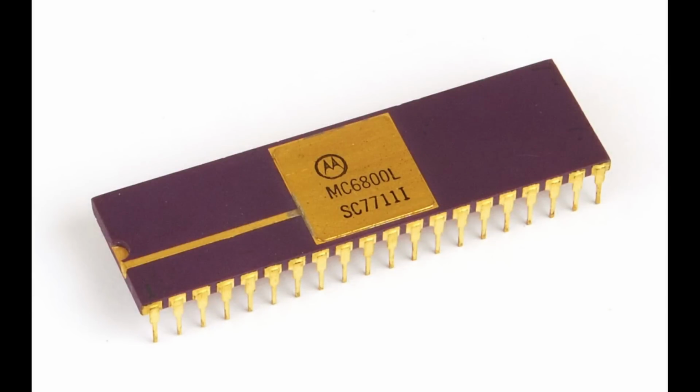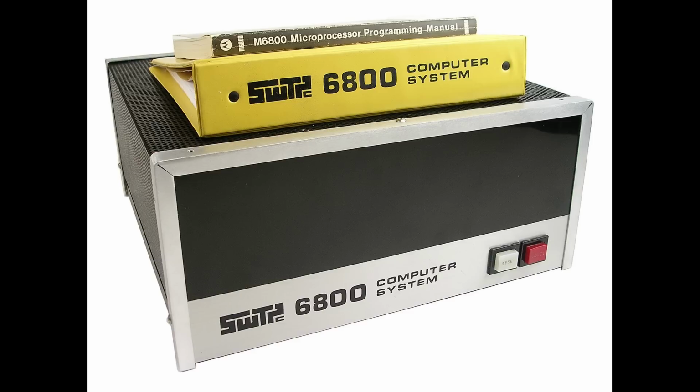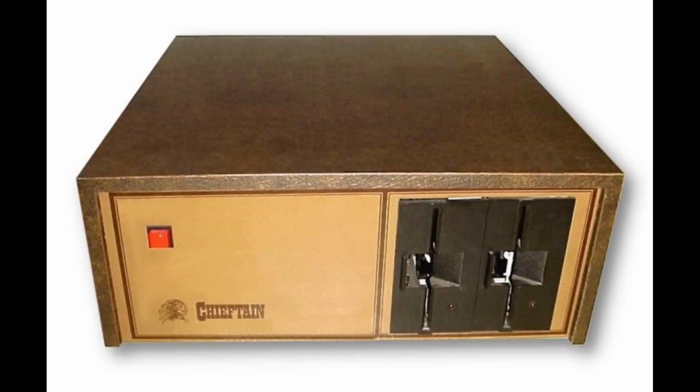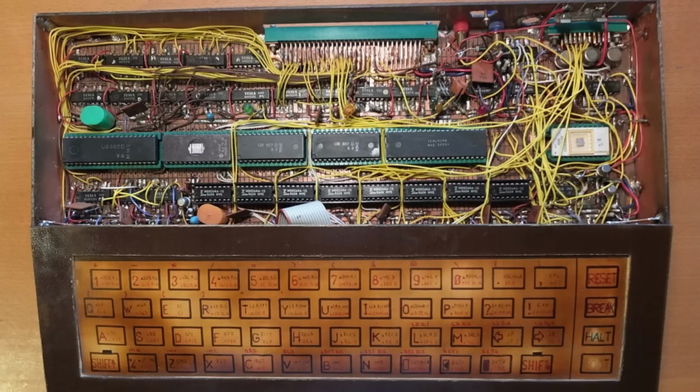It only took a few years for manufacturers like Motorola to come out with the 6800 8-bit microprocessor, and swiftly on the heels of that, a number of companies started offering computers, such as the Southwest Texas Product 6800, the Smoke Signal Broadcasting Chieftain, the Sphere. Lots of other machines were being made and being bought in the mid-70s.